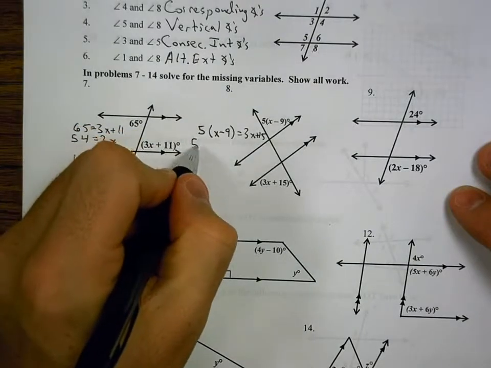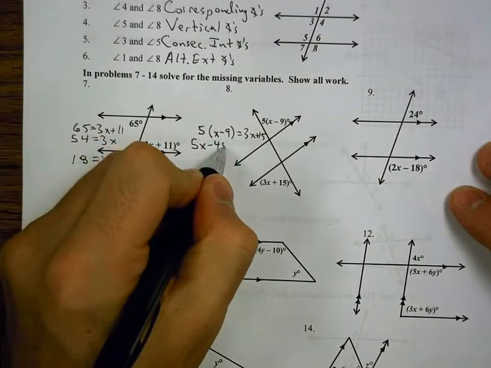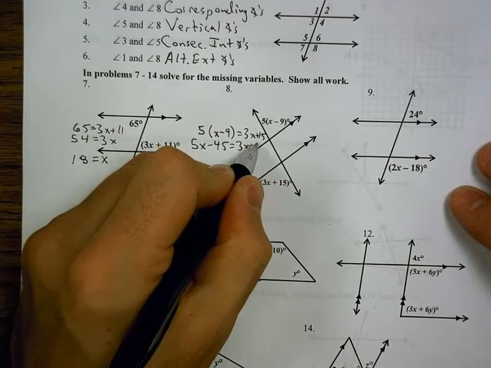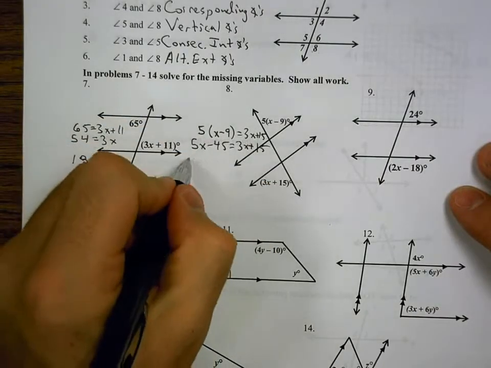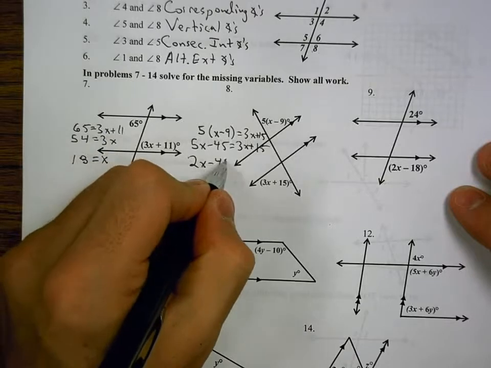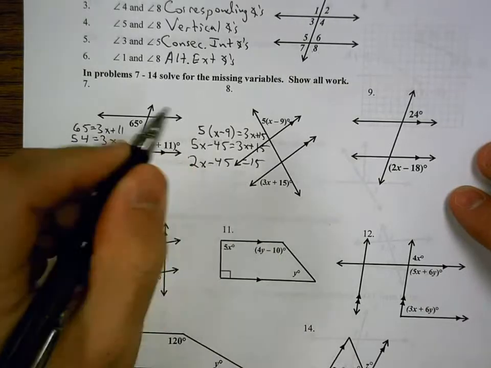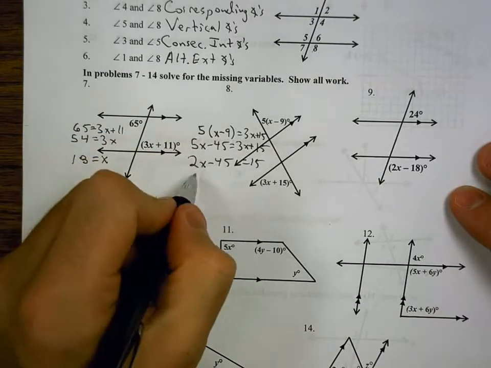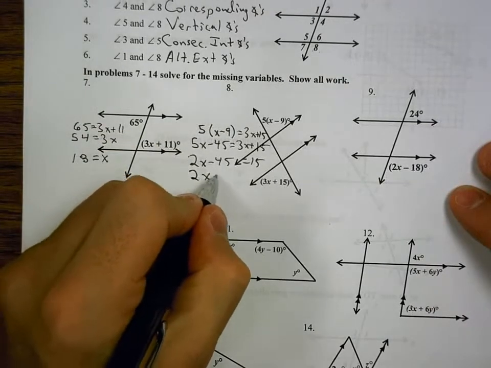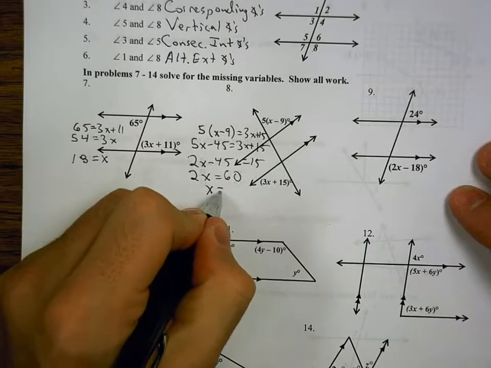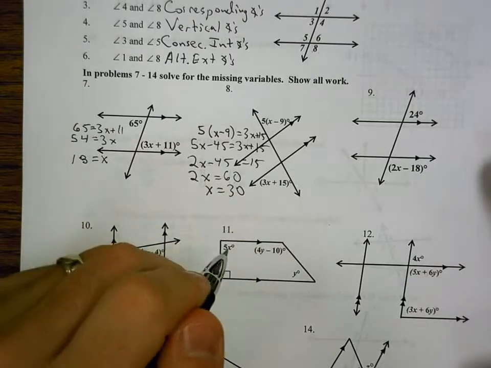I'm going to distribute the 5. 5x minus 45 equals 3x plus 15. I can subtract 3x from both sides, gives me 2x minus 45 equals 15. Now I add 45 to both sides. Get 2x equals 60, so x is 30.